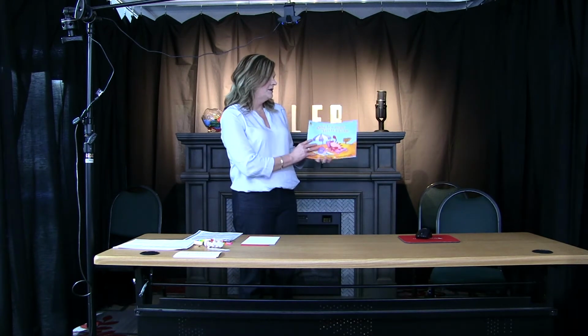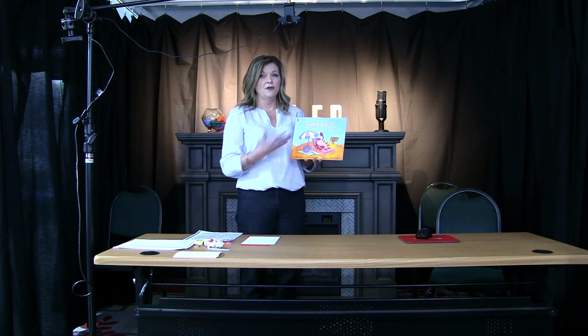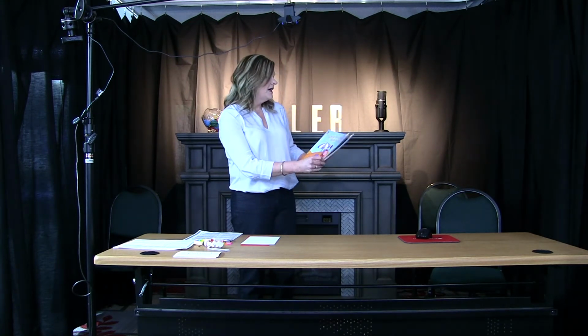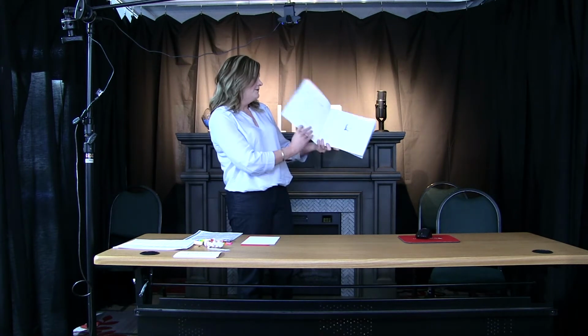My favorite is still just the old sit-down story carpet style, and just open the book and read it to them. So we'll do that today, just for those of you who may not be familiar with this story. So we'll go ahead and read that. 1 is a snail, 10 is a crab.